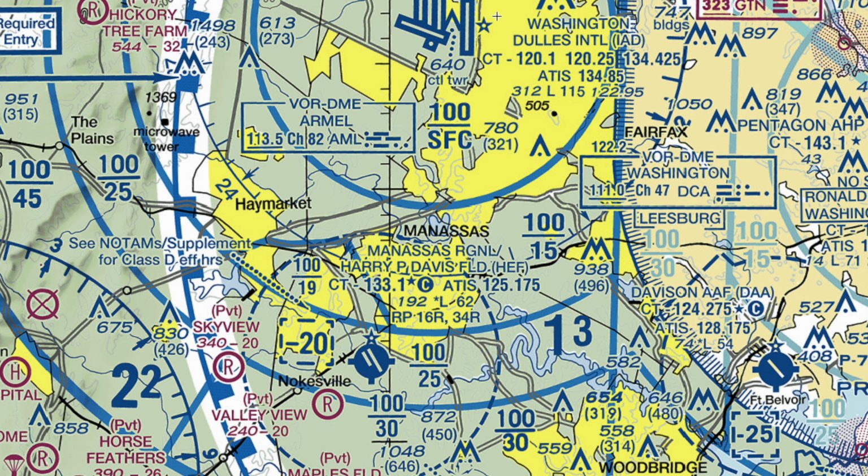What class of airspace is Manassas Regional Airport in? Think. And if you're observant, you notice that there's a blue dashed circle around Manassas Regional. Therefore, Manassas Regional is in Class D airspace. The minus symbol next to the number 20 indicates that it is surface level up to but not including that value. So here's the breakdown. Pilots flying in that airspace will be flying from surface to 2,000 feet in Class D airspace.